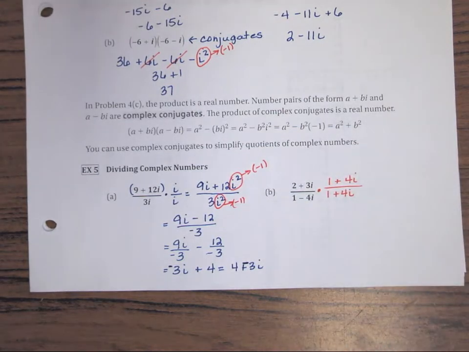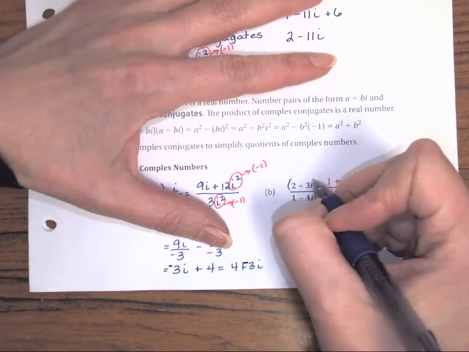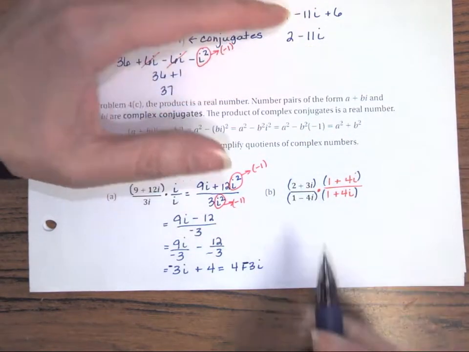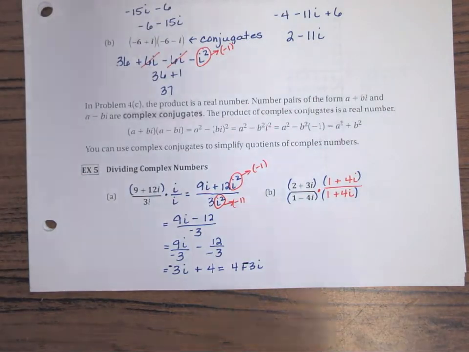Why is it plus? Because that's the conjugate. And when we multiply conjugates, we're going to get real numbers. So watch what happens when we FOIL this. If it helps, put these all in parentheses so you go about FOILing them. You have to FOIL the numerator, FOIL the denominator.